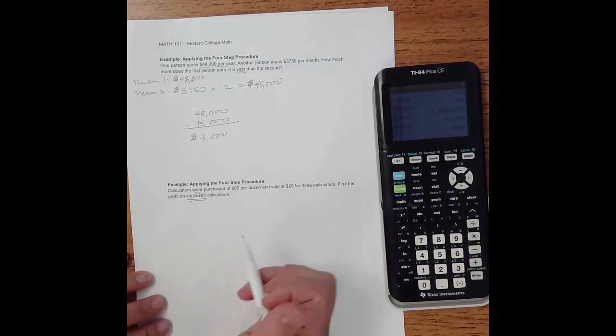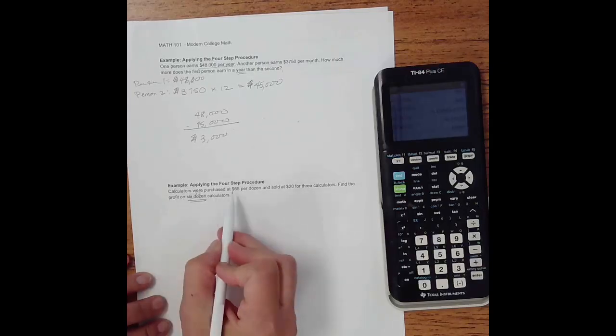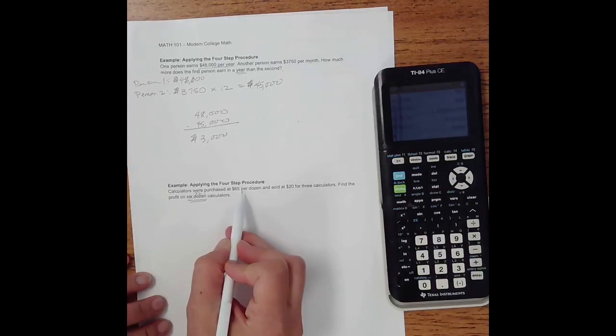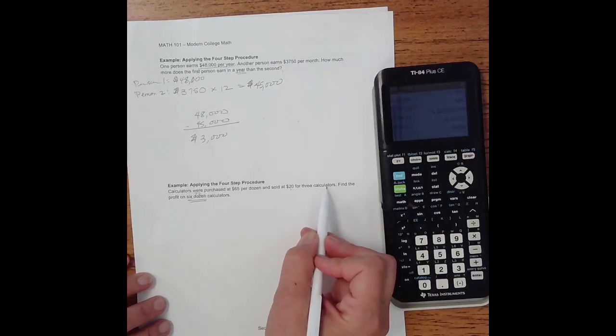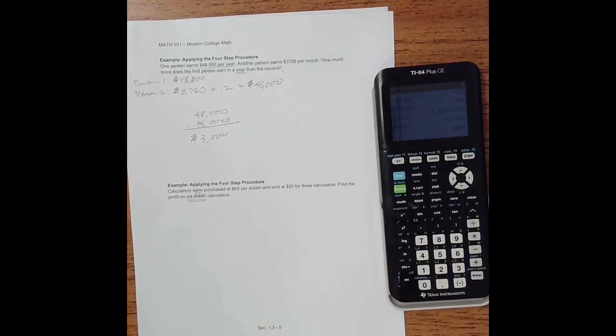So calculators are purchased for $65 per dozen, and then they were sold for $20 for 3 calculators. If you think about what our goal is, we're going to have to determine the profit of the goods that are sold.